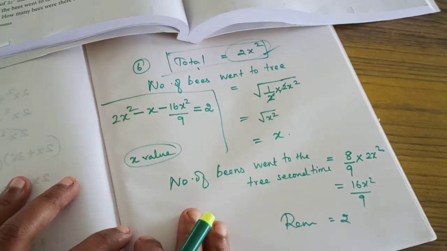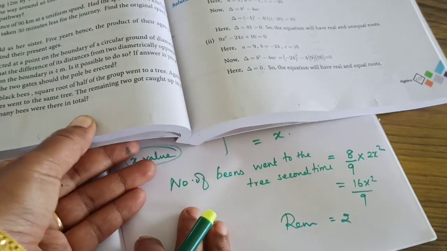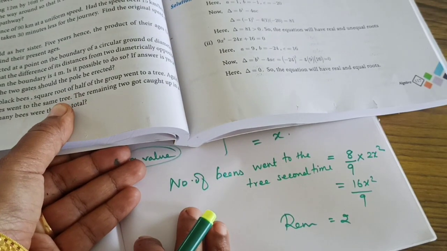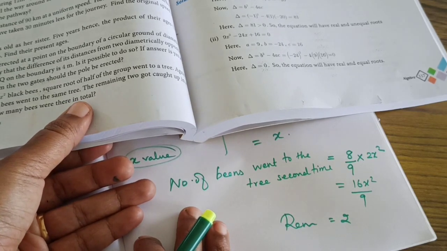Okay students, today's class we will wind up now, and tomorrow in the next class we need to finish this exercise, because 4 problems more. The 4 problems we need to complete in the next class.